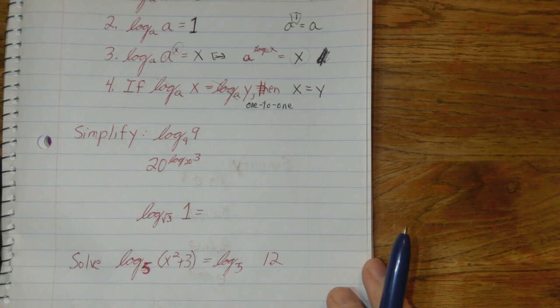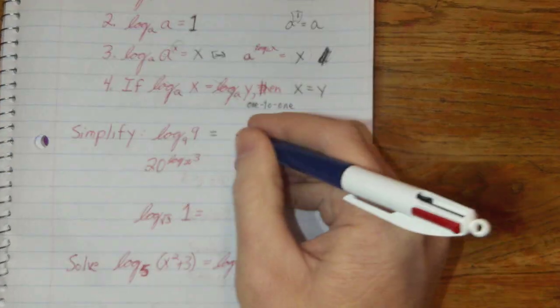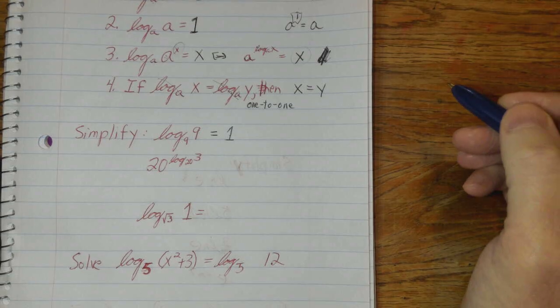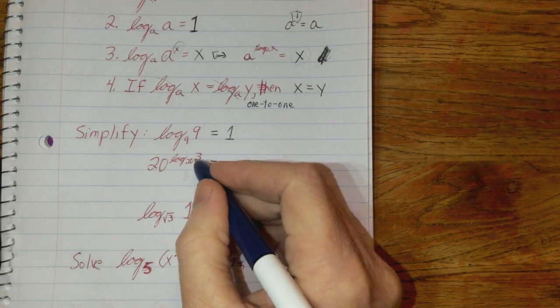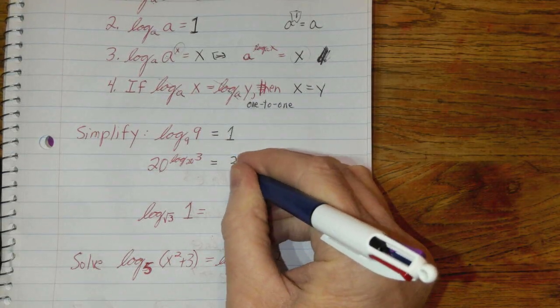I've got a few things to do with that. The log base 9 of 9 is 1. 9 to the first power equals 9. 20 to the power of the log base 20 of 3 is 3.